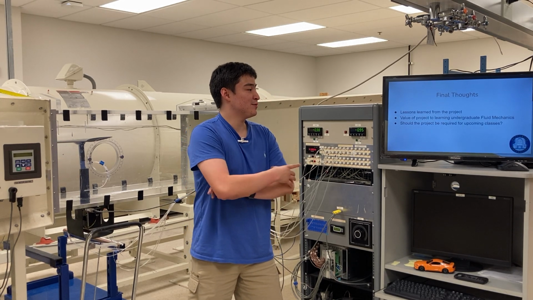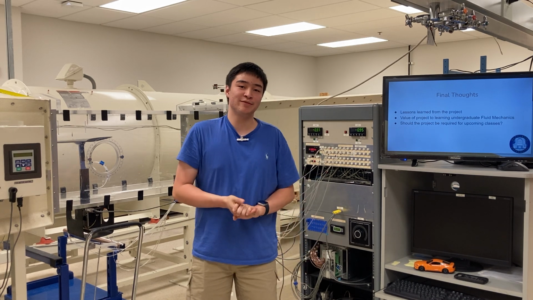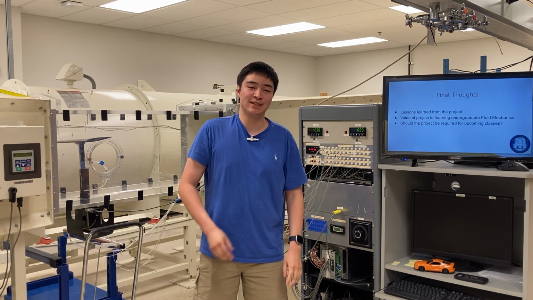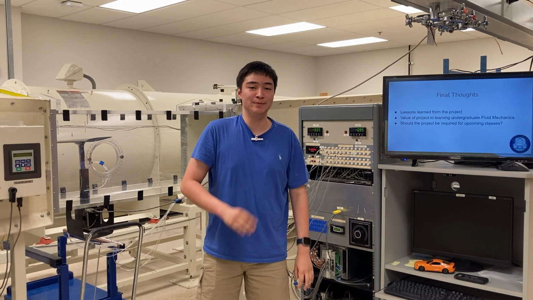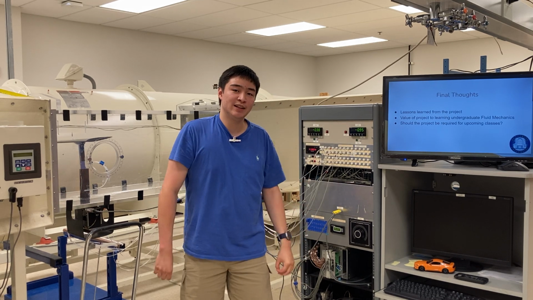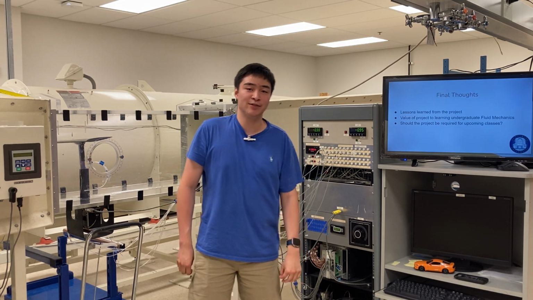I think it's super valuable in helping to understand different fluid concepts, because in the book we have pictures of streamlines and different illustrations in class, but it's really hard to actually picture what that means, or what that even looks like without CFD. And so for those reasons, I think it definitely should be required for the upcoming class. I think it's very valuable.